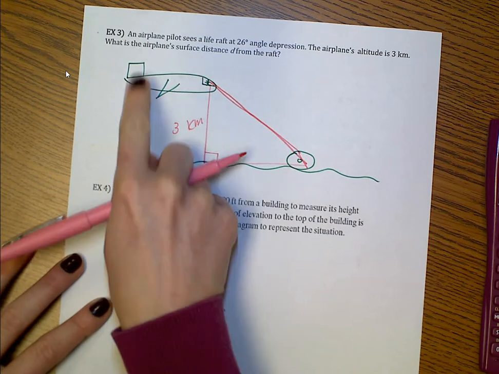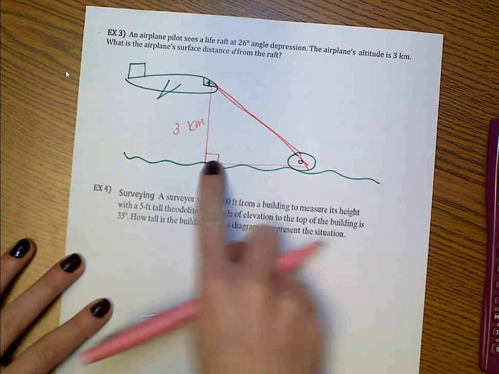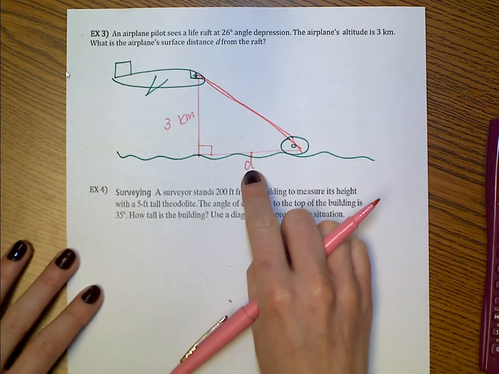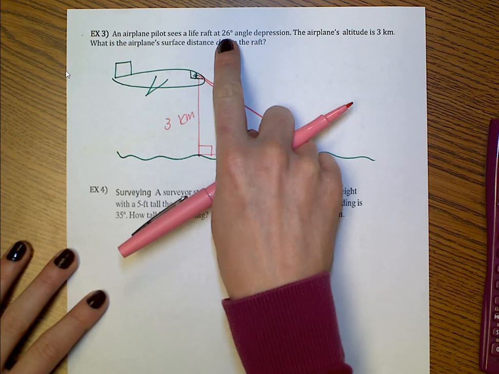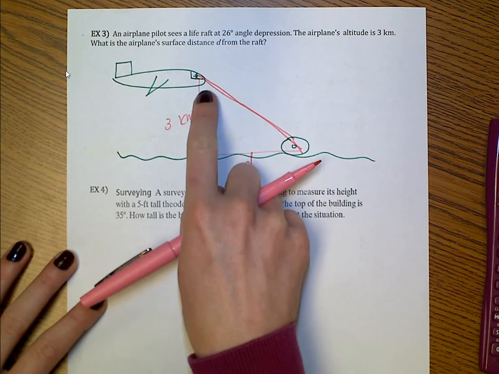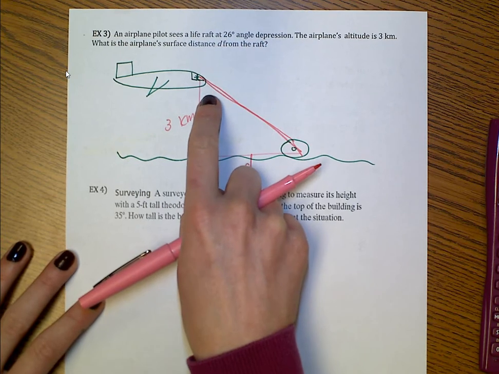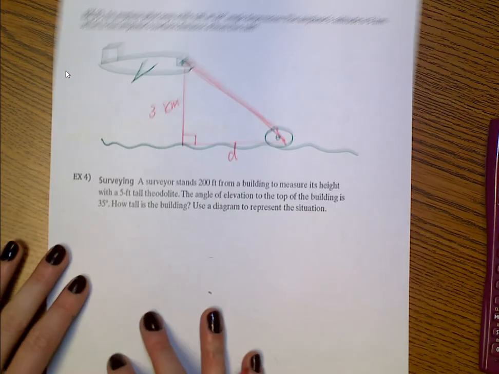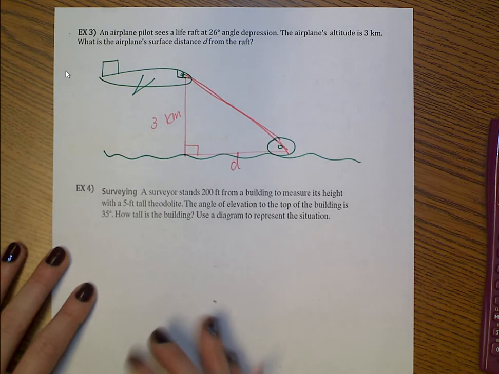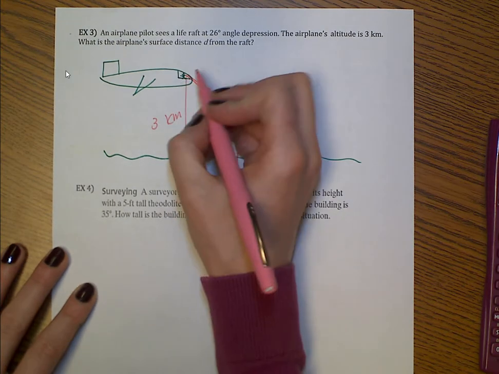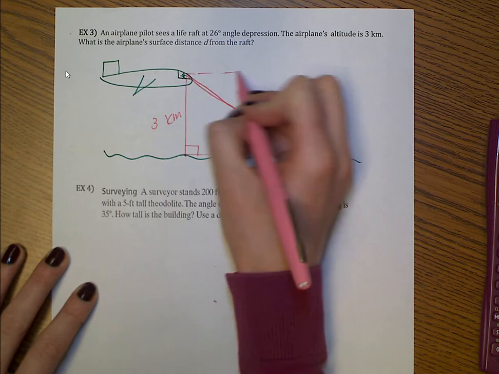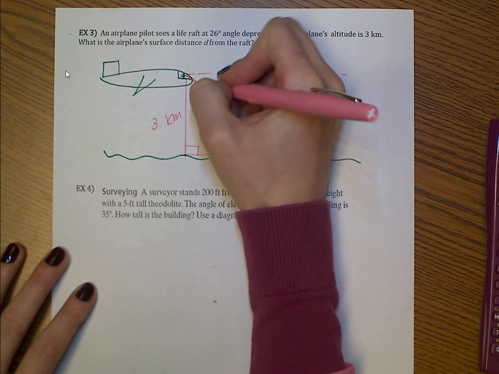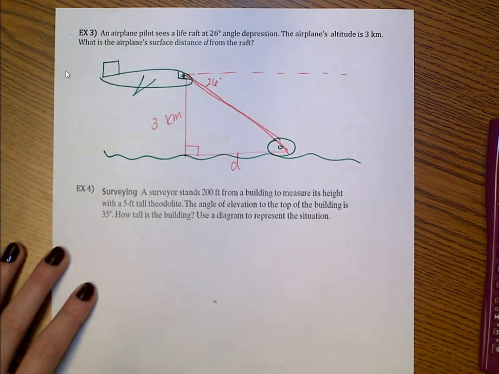I want to find the surface distance, so on the ground or on the water, so I'm going to call that d. The place where people mess up is when they put in the angle of depression. People put it up here at the top of the triangle, but remember that the definition says it's below a horizontal line. You should draw the horizontal line so you do not mess this up. If you go from the pilot, the person who's doing the looking here, and draw that dashed horizontal line away from his eyes, below that horizontal line, that's the angle of depression, 26 degrees.